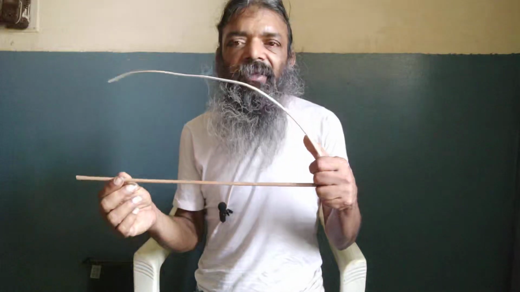So in order to calculate this, now what is a series? Let's consider this is the x-axis. Under this x-axis, I have x equal to 0, x equal to 1, x equal to 2, x equal to 3, x equal to 4.